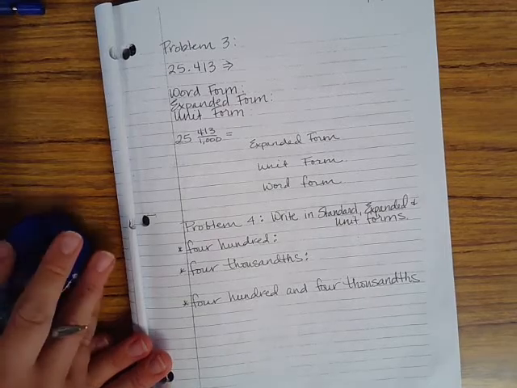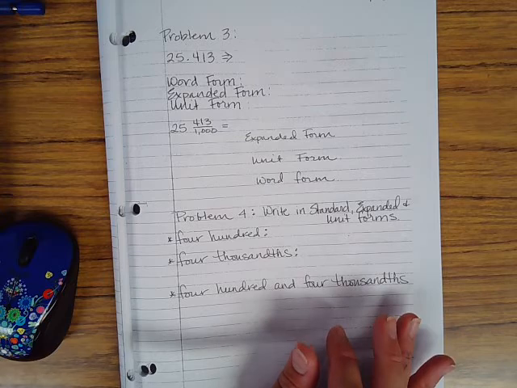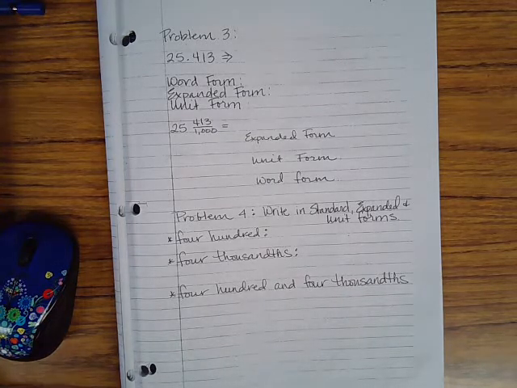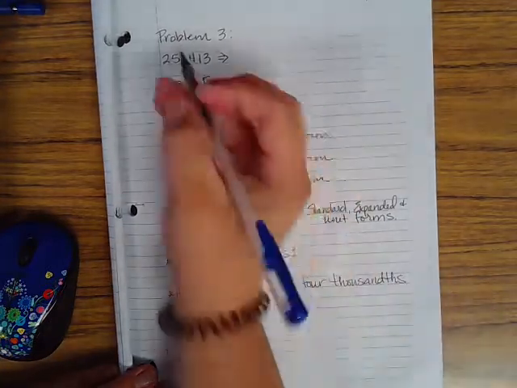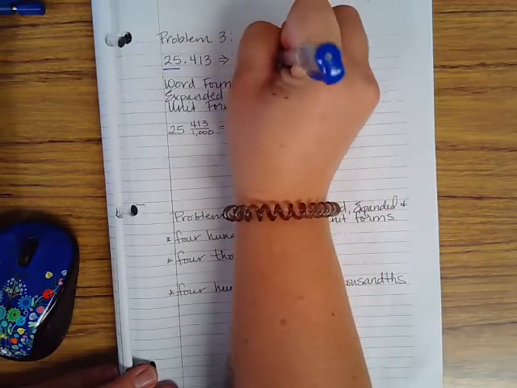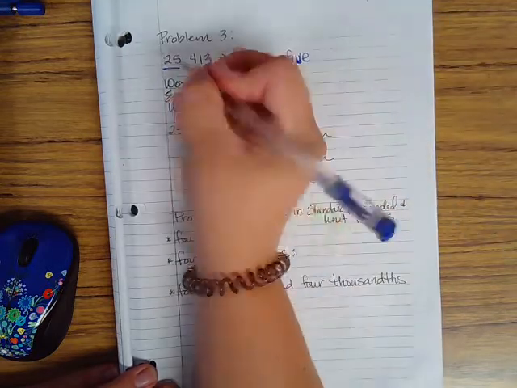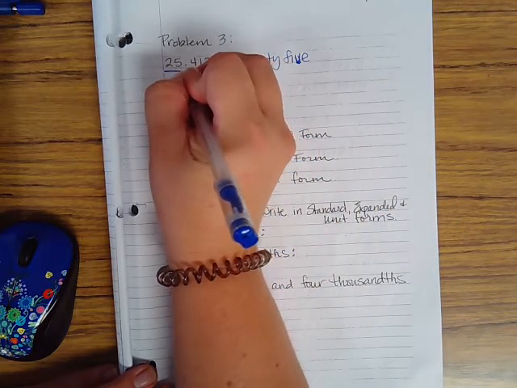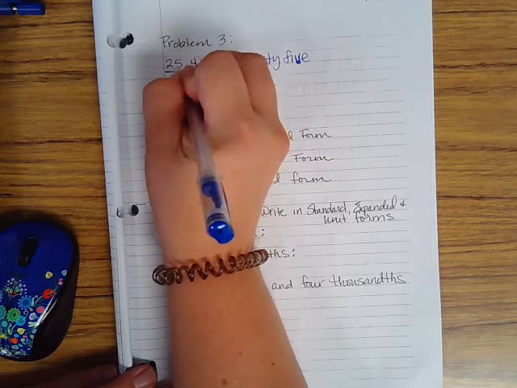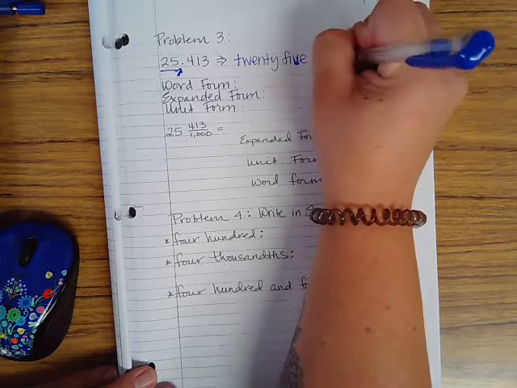All right. So we're going to be doing a lot of the same thing that we were just doing. These are just a little bit bigger numbers. So we want to write this in word form. We start with 25. And when you get to the decimal point, we're going to write "and." 25 and.